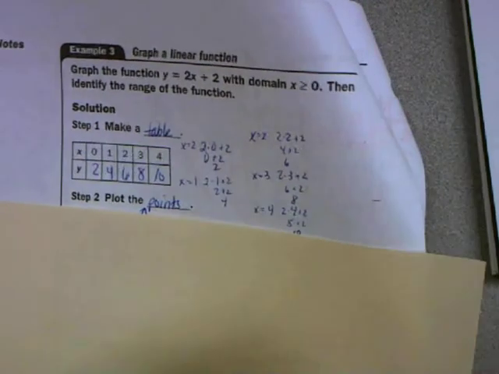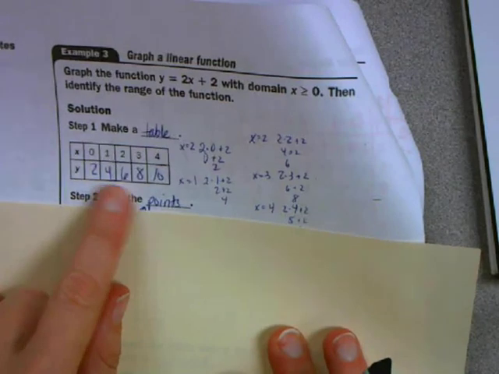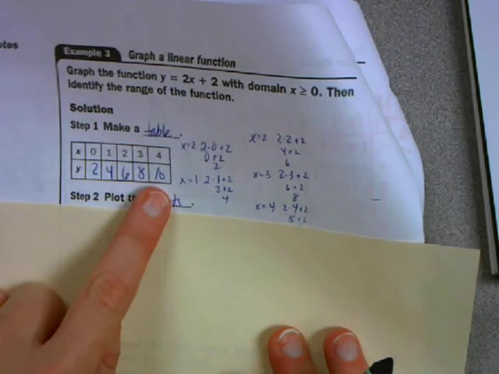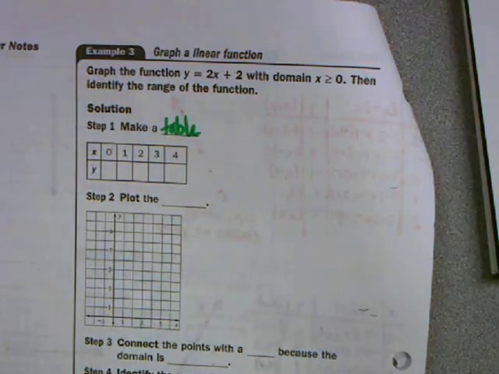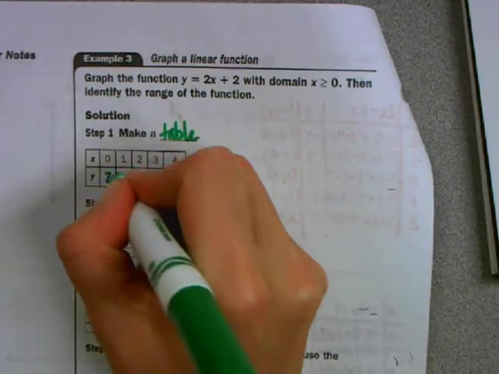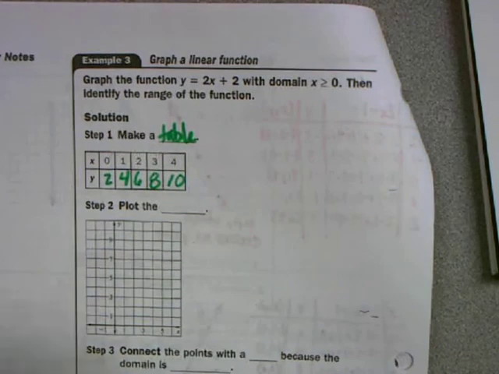Here's my work. So my points are (0, 2), (1, 4), (2, 6), (3, 8), and (4, 10). Okay? So I'm going to fill those in. You know that I did the work. Notice I have a pattern again. And then we plot the points.